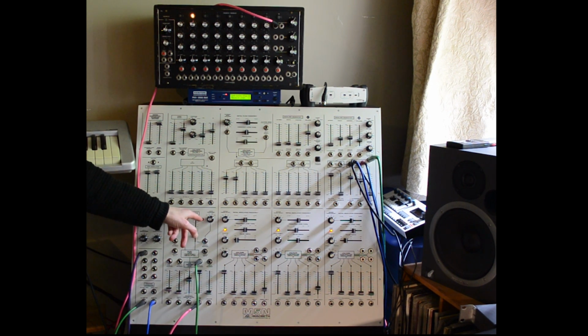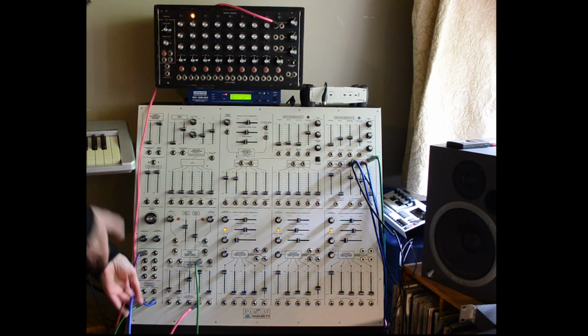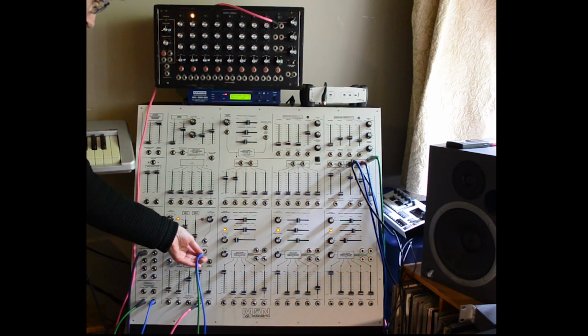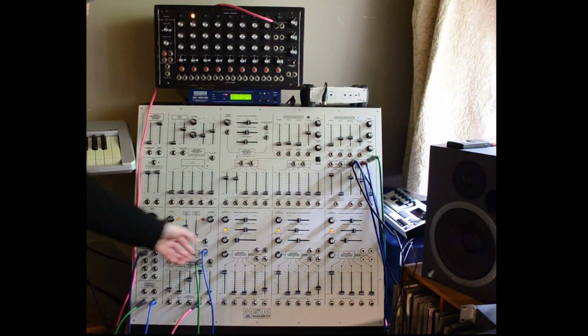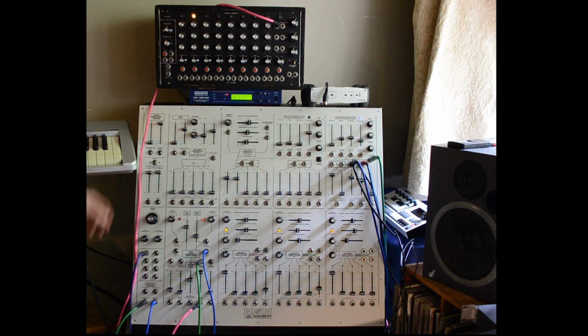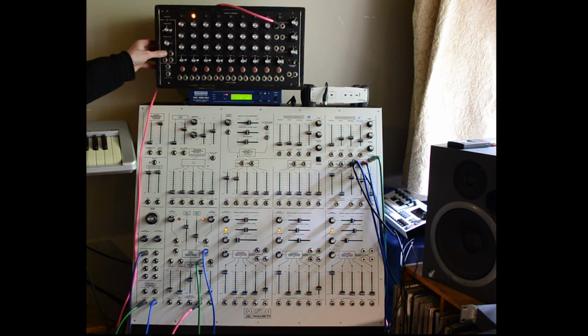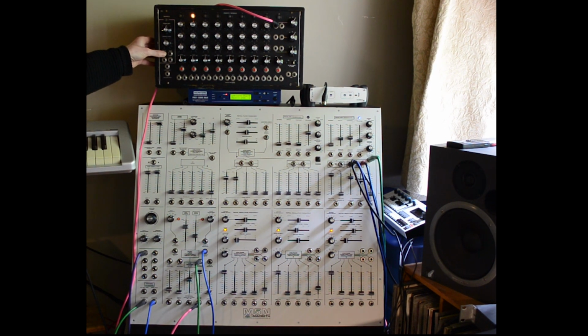This LFO is also being used to generate a gate. So if we plug in a trigger out from the LFO, we get just a repeating note. Turn on the sequencer, and what we should hear is a pattern which seems to repeat, but actually generates different variations.